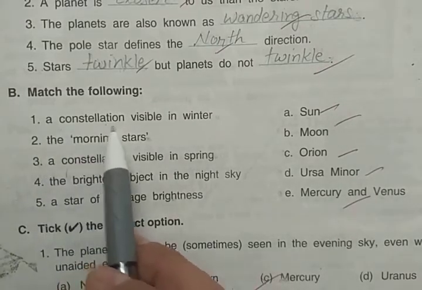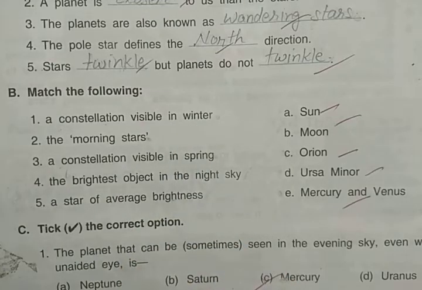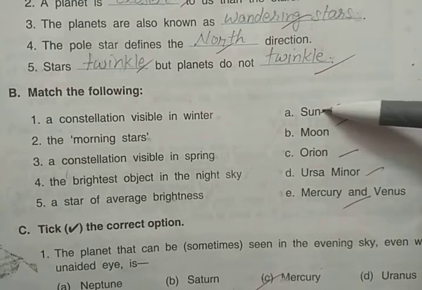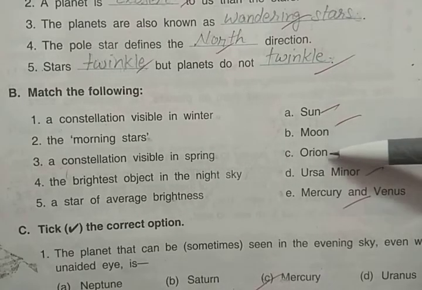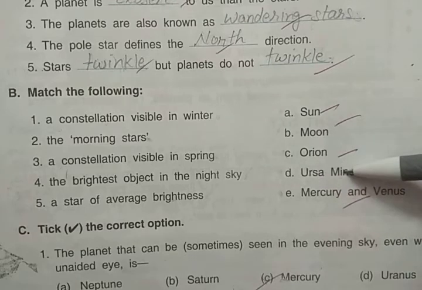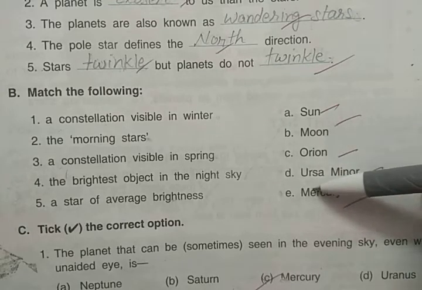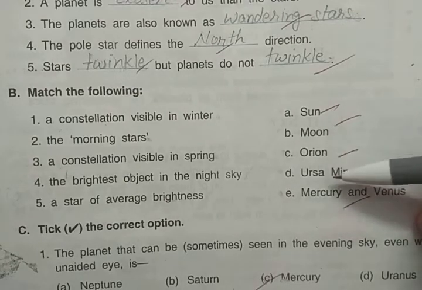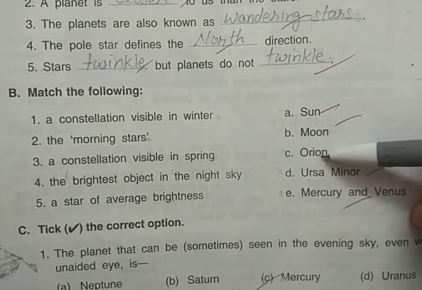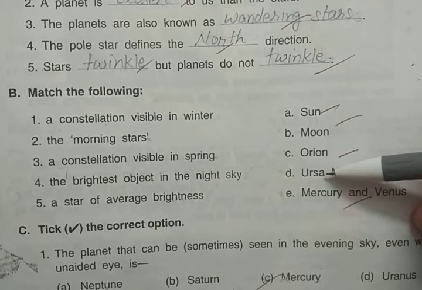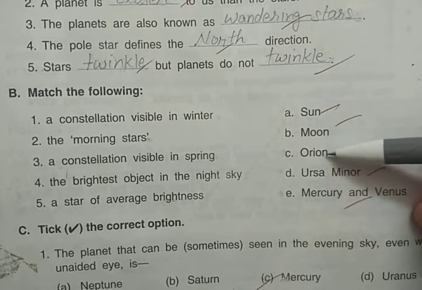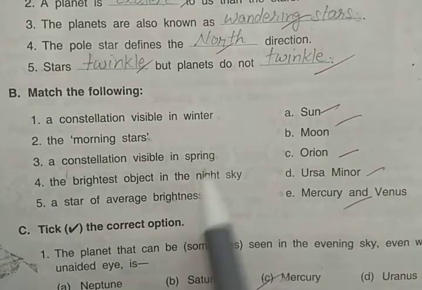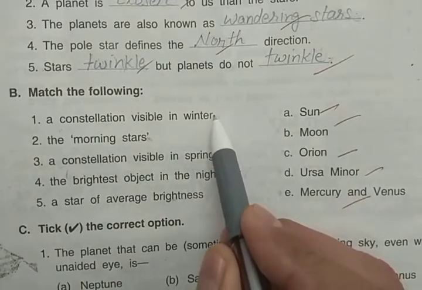So a constellation visible in winter. Which constellation is visible during the winter season? Sun is not a constellation, Moon is not a constellation, Orion and Ursa Minor, these two are constellations, and Mercury and Venus are again not constellations. So out of these two, which constellation is visible in winter? Winter में कौन सा constellation हमें visible होता है? That is Orion. So let us match it.